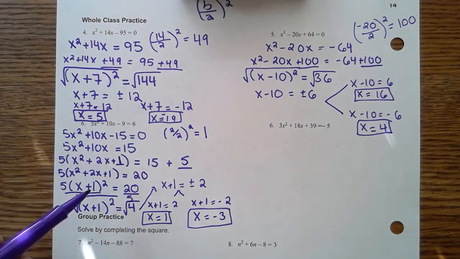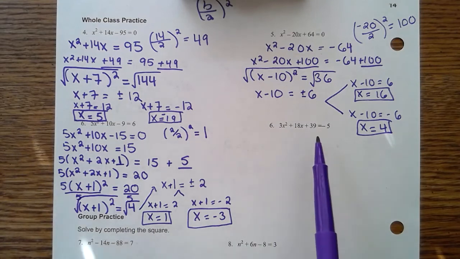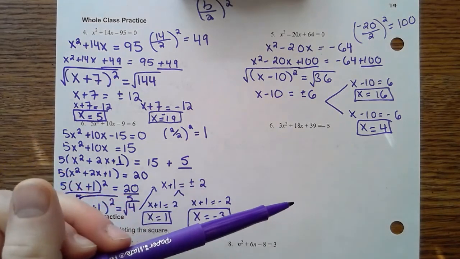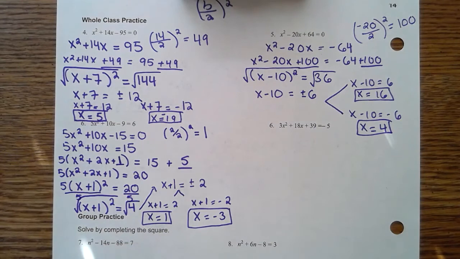So this was our first one out of our example practice that we had to take out of GCF. We're going to do another GCF over here. So I recommend pausing right now and going over this problem before starting this one with me. You guys have to be able to interact with the videos. Okay, cool. Let's start number 6.